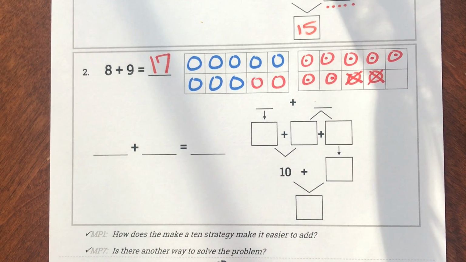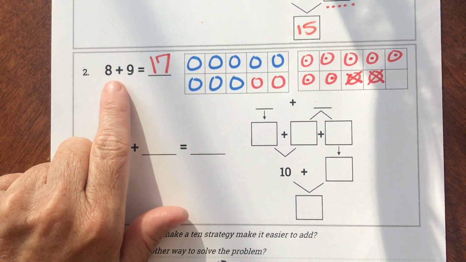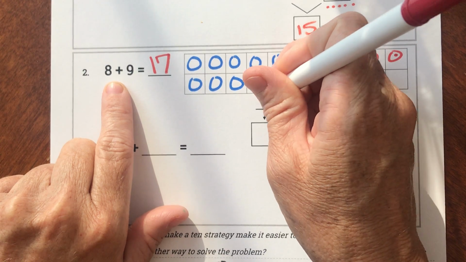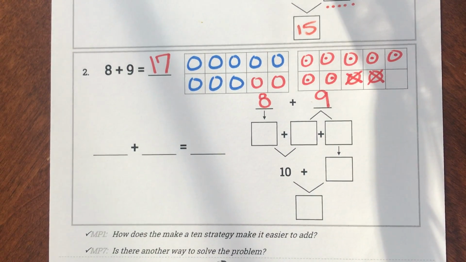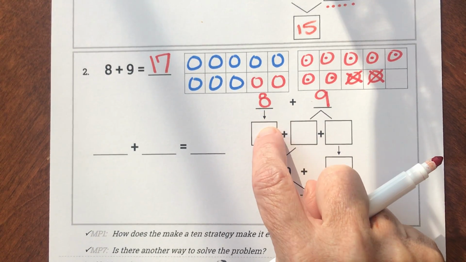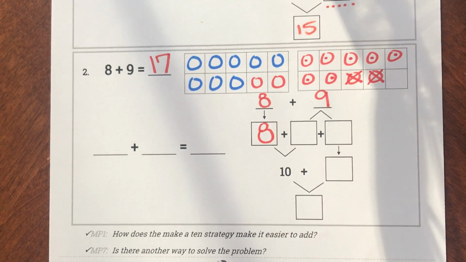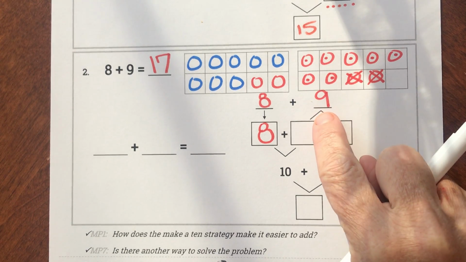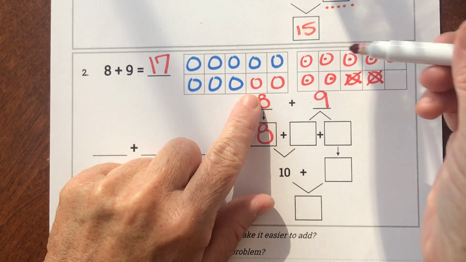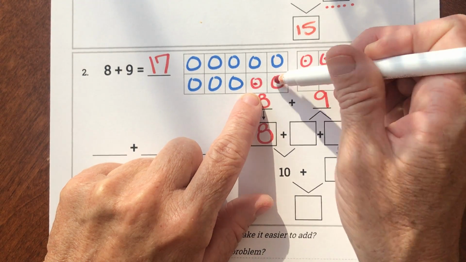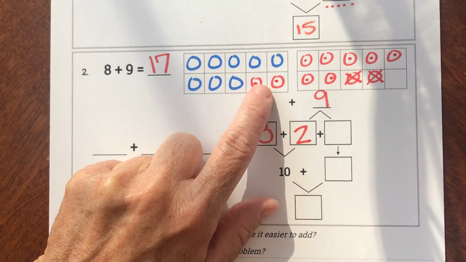Okay, they also want us to show it using a make a 10 diagram though. So what was our original equation? 8 plus 9. Okay, so what did we do with the 8? The arrow tells us we left it alone. But what did I do with the 9? I broke it up. What did we break it up into? Well, we put, how many of the 9? We put 2 of the 9 over here.